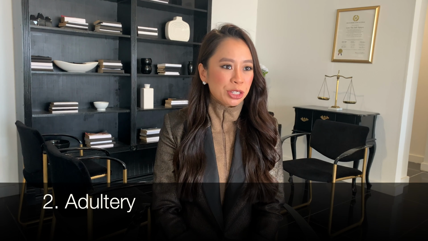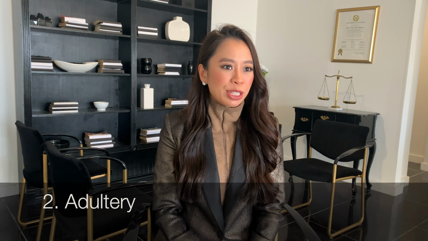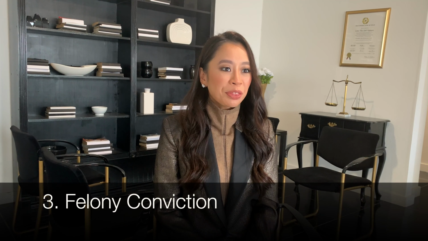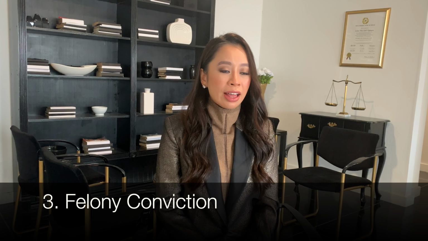Number 2, adultery. Adultery is when a spouse voluntarily has sexual intercourse with someone other than his or her own spouse. The spouse claiming adultery must provide evidence of adultery, and it cannot be evidence of mere speculation. Number 3, felony conviction. The spouse must have been convicted of the felony during the marriage, and he or she must have been confined to a Texas penitentiary for at least 1 year.